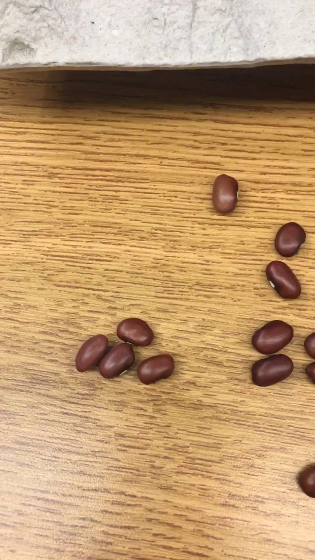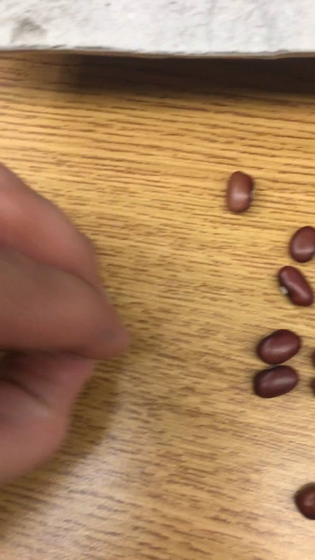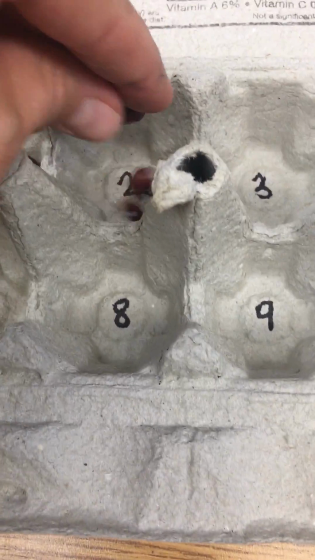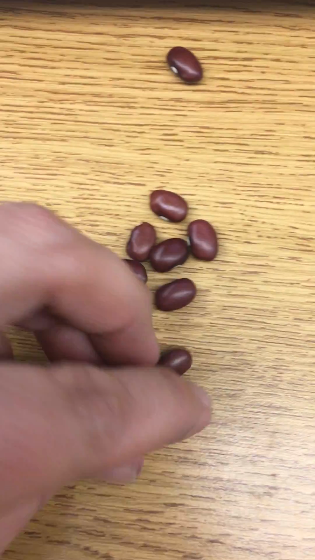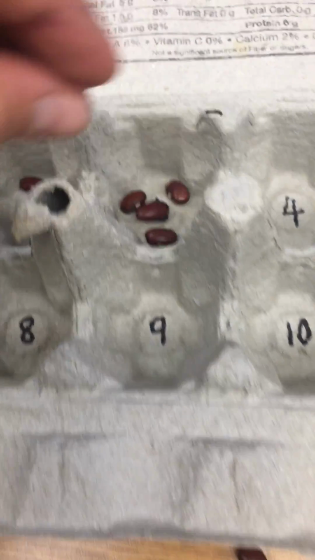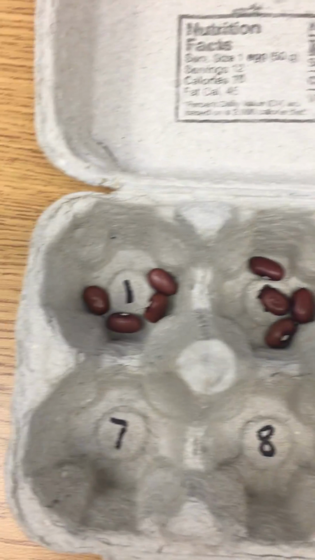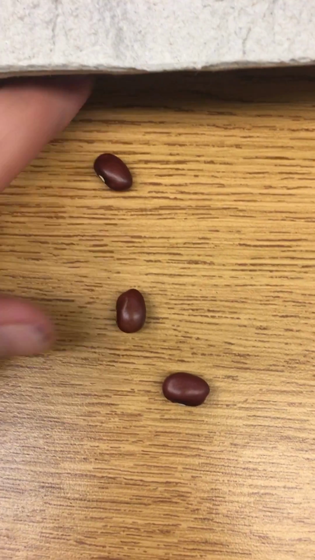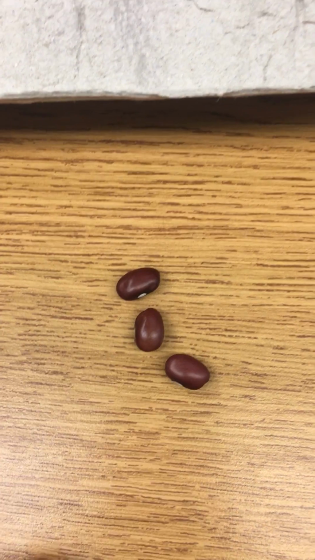I can now take 4 beans, and I can do 4 for you, and 4 for you. 4 for you, and 4 for you. I have made 4 groups with 4 beans in each group. And when I look at what I've got left, I've got only 3 beans.